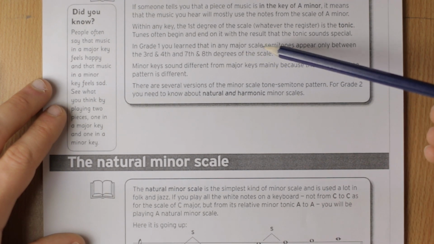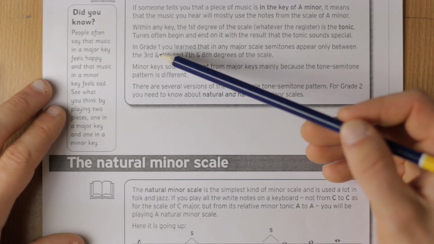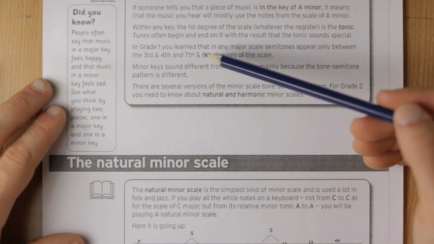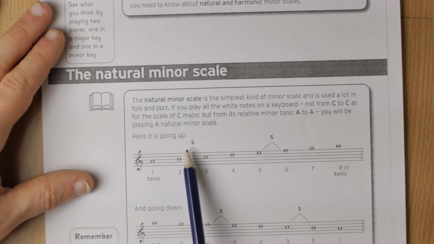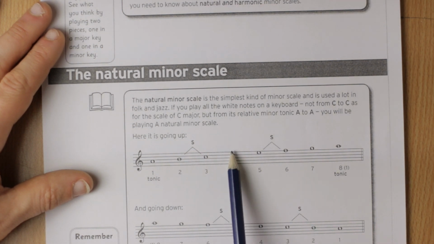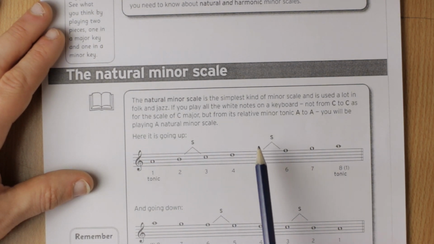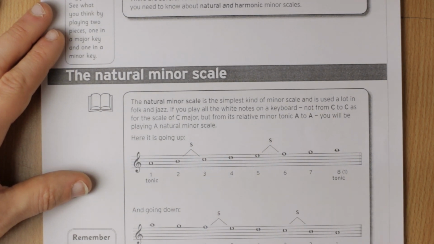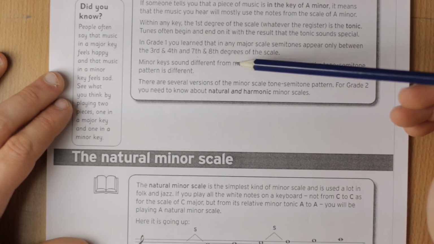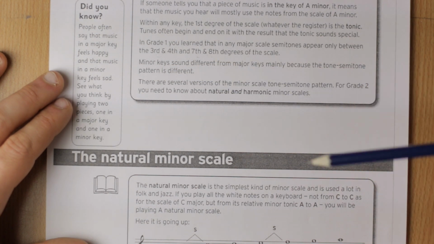In grade 1 you learned that in any major scale, semitones appear only between the 3rd and 4th notes of the scale and the 7th and 8th notes. So you might remember looking at scales like this, and in a major scale the semitones would come between 3 and 4 and 7 and 8. But as you can see here with minor scales, that's different. We've got a different combination of tones and semitones, and that's what makes it unique. So minor keys sound different from major keys, mainly because the tone semitone pattern is different. That's what I just said.